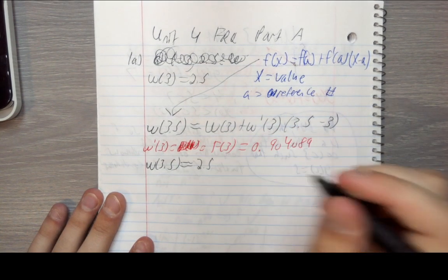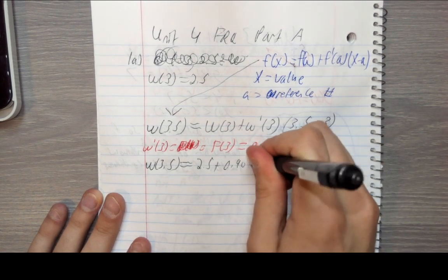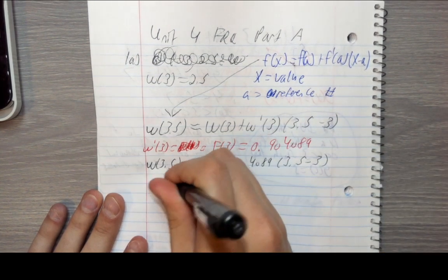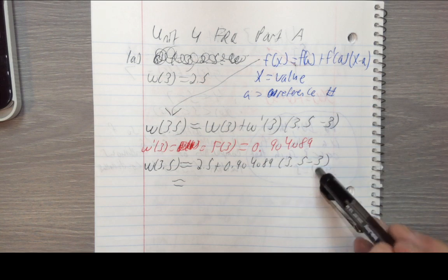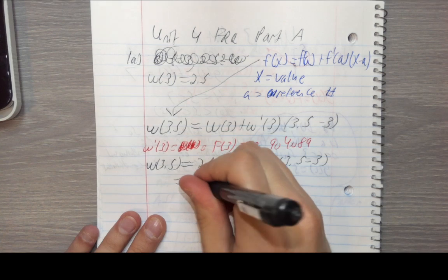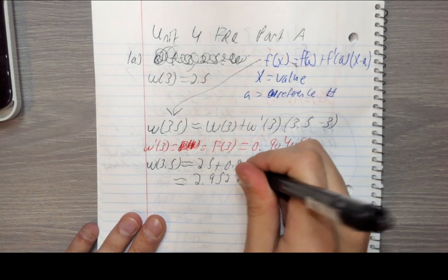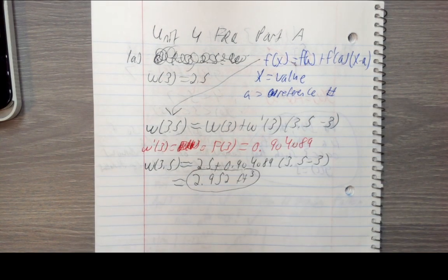Okay, so now all I'm doing is replacing the values I know. So I now know W3 is 2.5. I know W prime of 3 is 0.904089. I know x minus A is 3.5 minus 3. Got all this beautiful information, and I use my calculator, and I get 2.952 feet cubed. That's my approximation of the volume at time t equals 3.5.